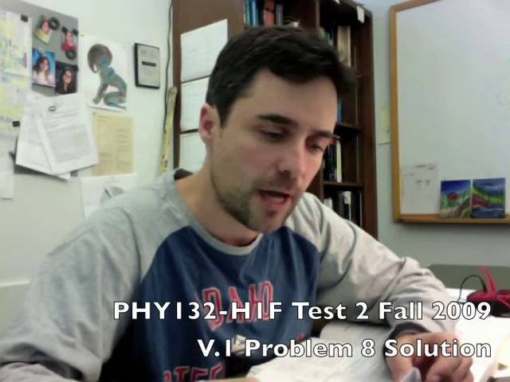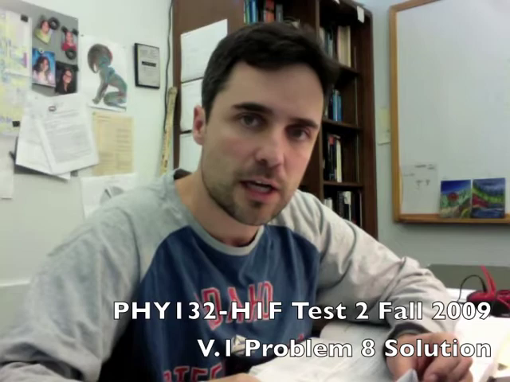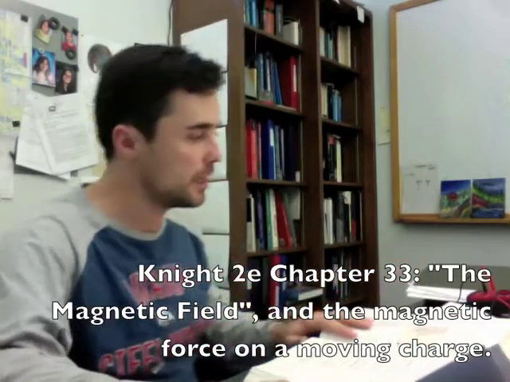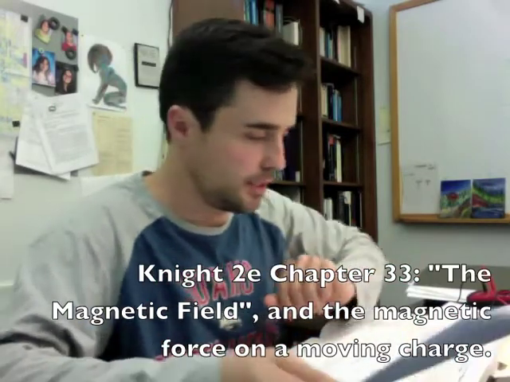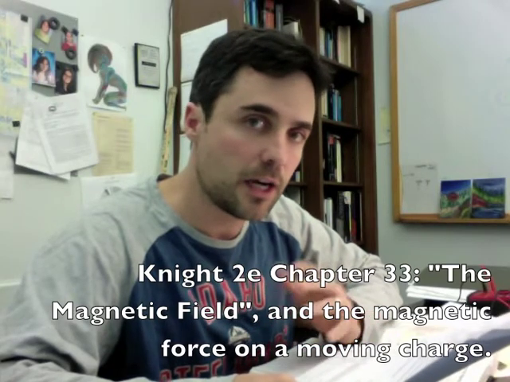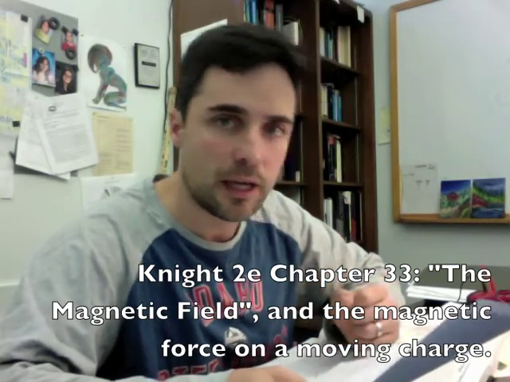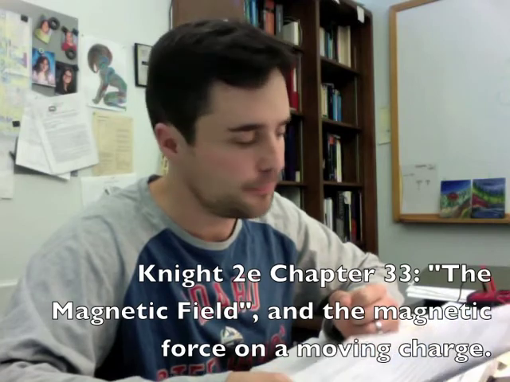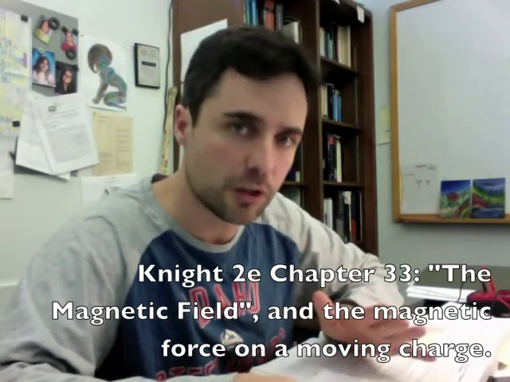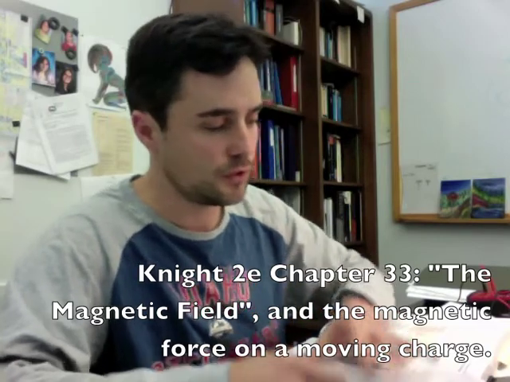I'd like to go over Physics 132 H1F Fall 2009 Test 2, Version 1, Question 8. This is about the magnetic field. It comes from Knight Chapter 33. And there are two parts to it. One is the magnetic field created by current through a straight wire, and another is the magnetic force on a moving charge in a magnetic field. So first, let's carefully read the question.